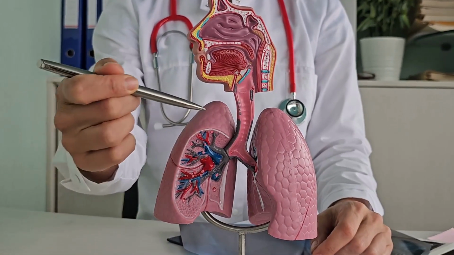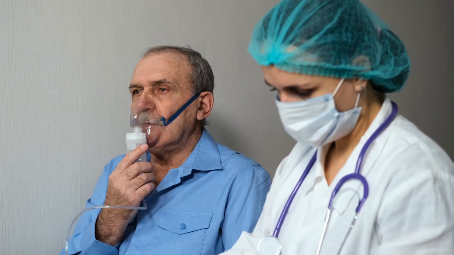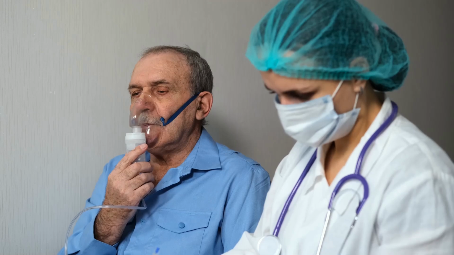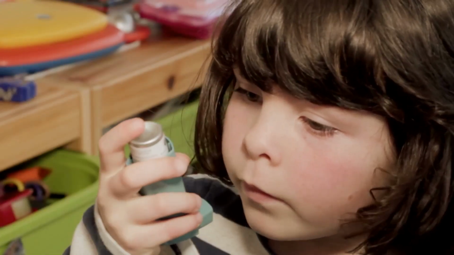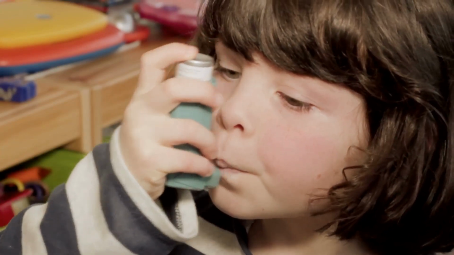Several factors can hinder our lungs' ability to remove CO2 effectively. These include chronic obstructive pulmonary disease, COPD. Conditions like emphysema and chronic bronchitis can obstruct airflow, trapping CO2 in the lungs. Asthma. During an asthma attack, inflamed airways restrict breathing, leading to CO2 buildup.